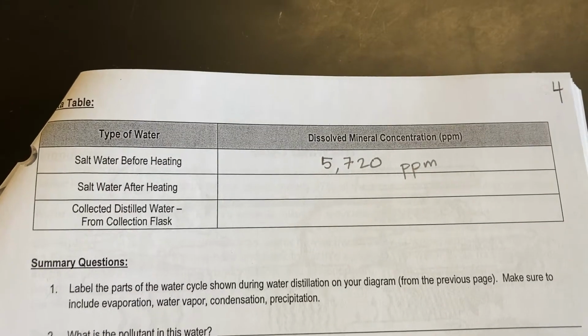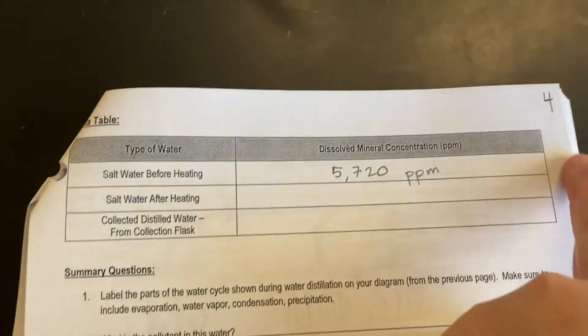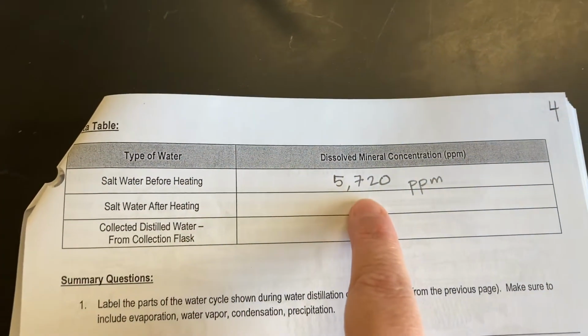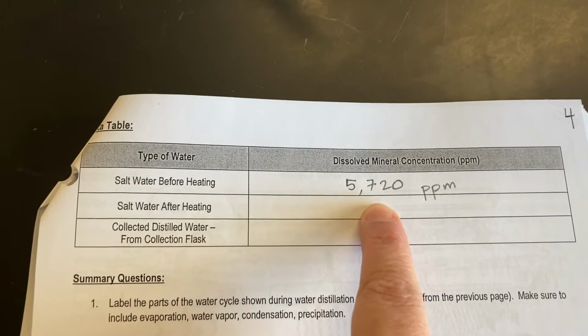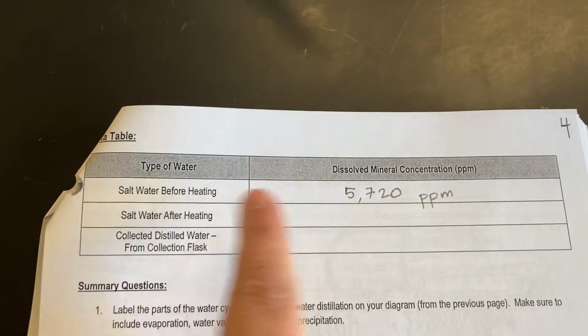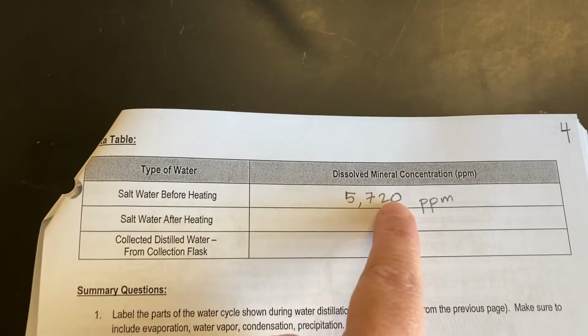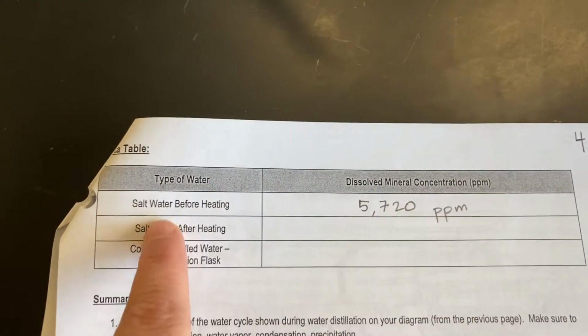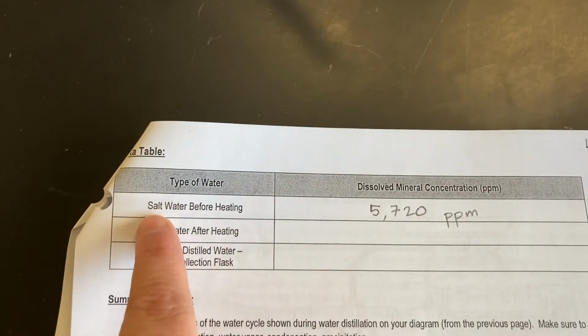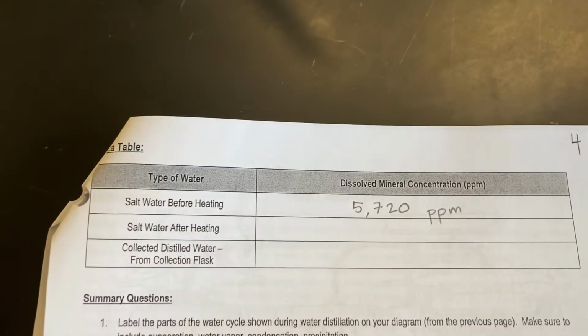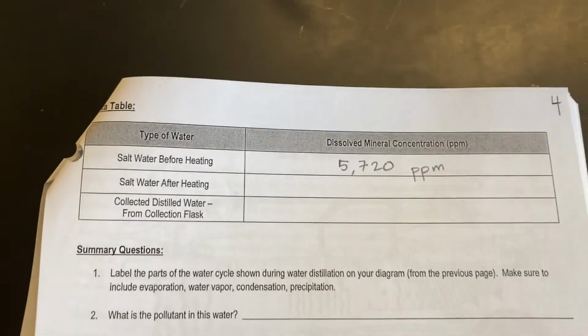And so students, what you're going to do is record this number just like I did on page 4. This is the dissolved mineral or salt concentration in ppm before we heated it. So our ocean salt water before heating. Record that number.